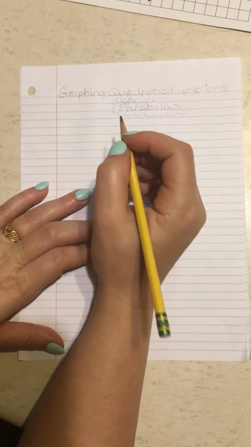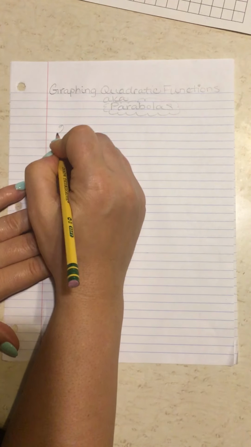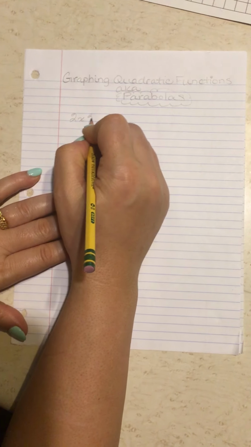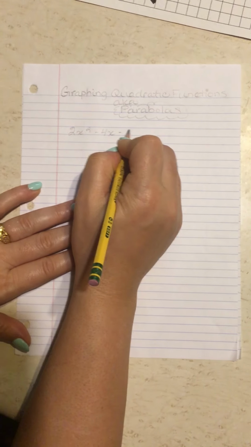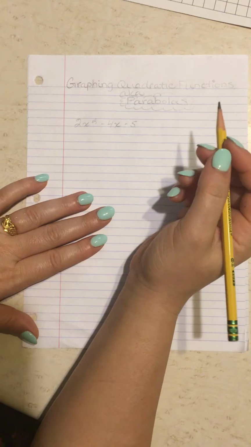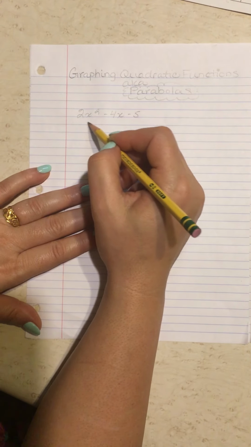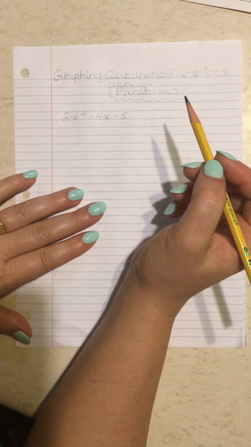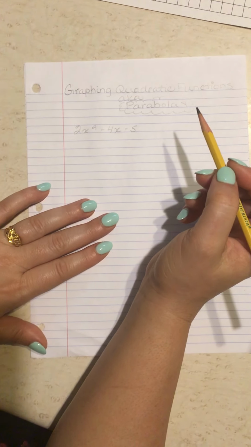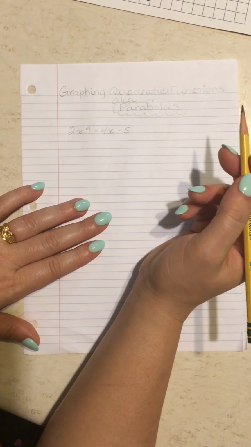I'm going to write the problem down: 2x squared minus 4x minus 5. And remember that we know this is a parabola because there's an x squared here. Whenever we have any variable that's squared, we're talking about a parabola because we're going to have two solutions.